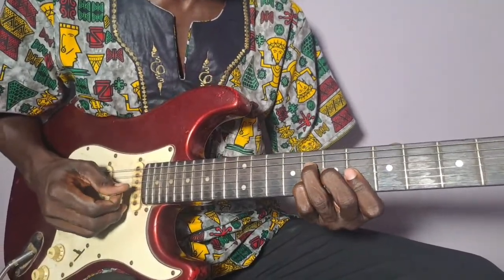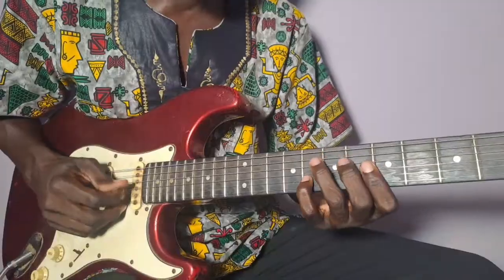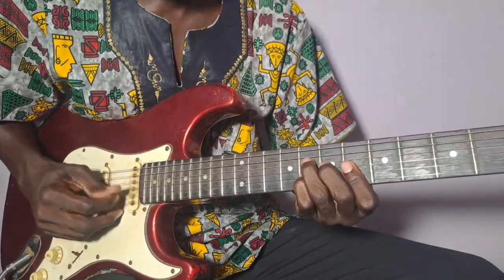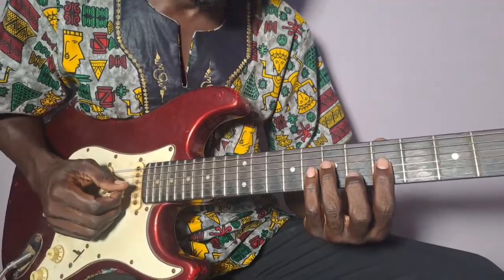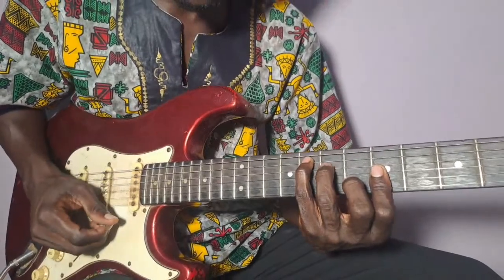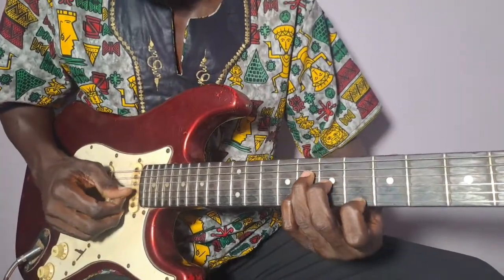So we can do that. It's do and re. That is F major and G minor.